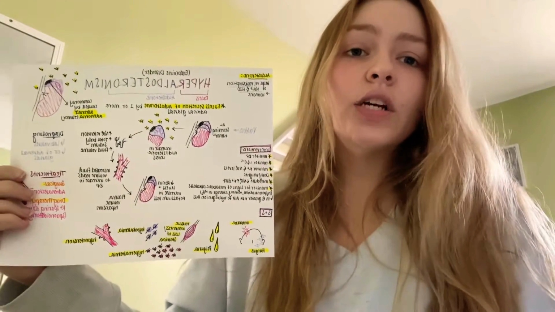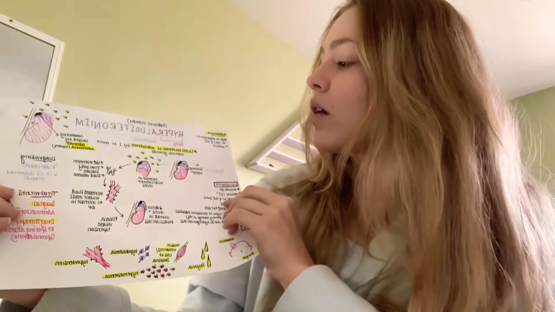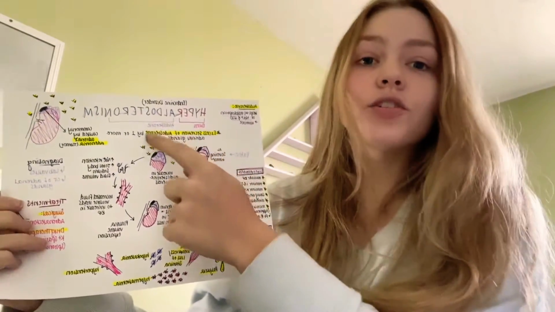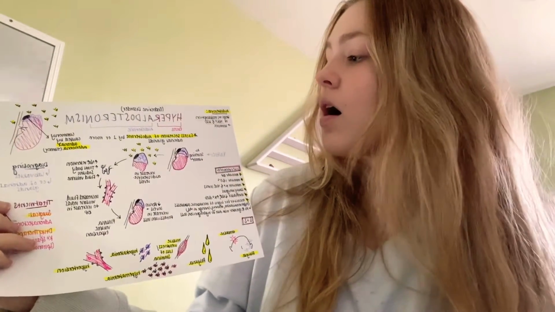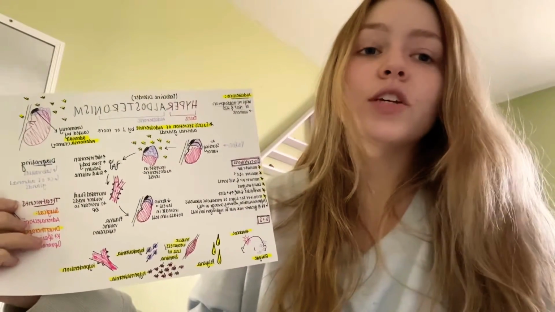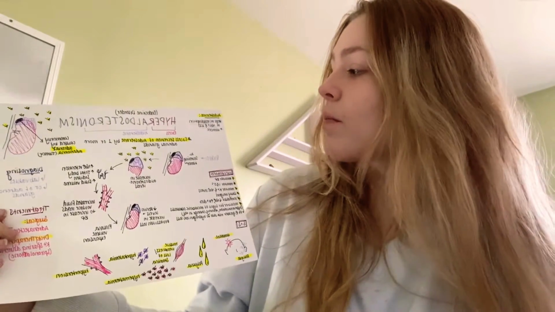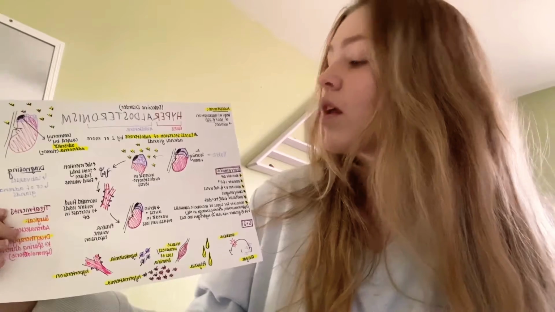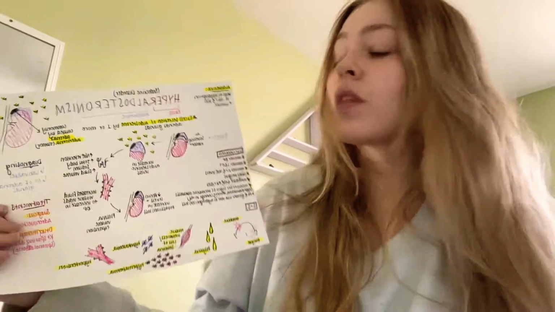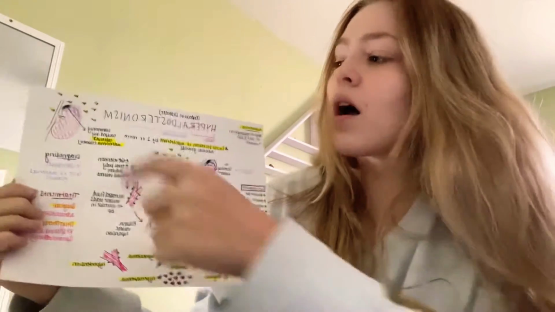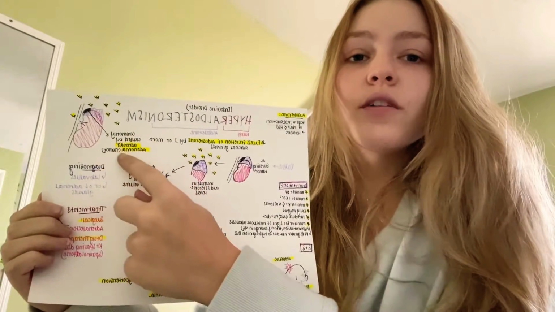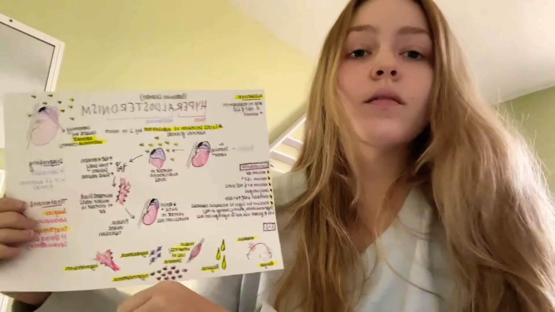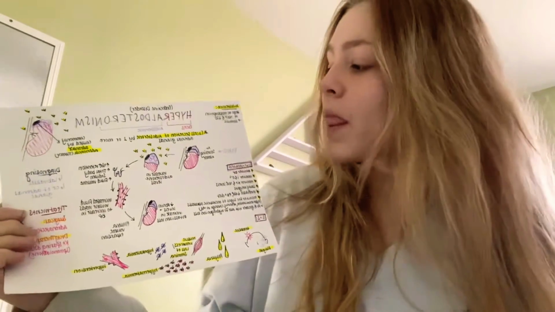Hyperaldosteronism is an endocrine disorder of the hormone aldosterone. It is an excess secretion of aldosterone by one or more of the adrenal glands. Aldosterone helps with the reabsorption of sodium and water. It's commonly caused by a tumor on the adrenal gland called an adrenal adenoma.